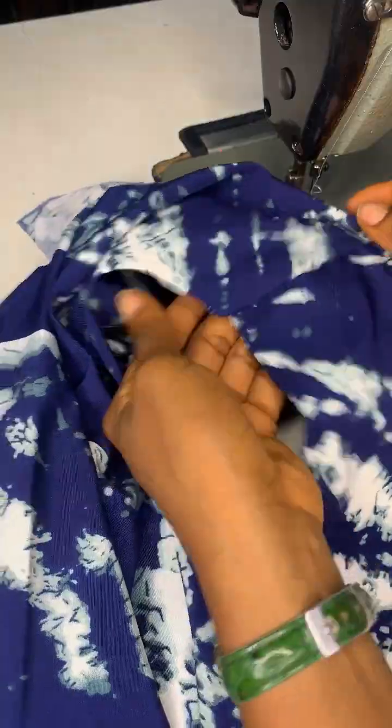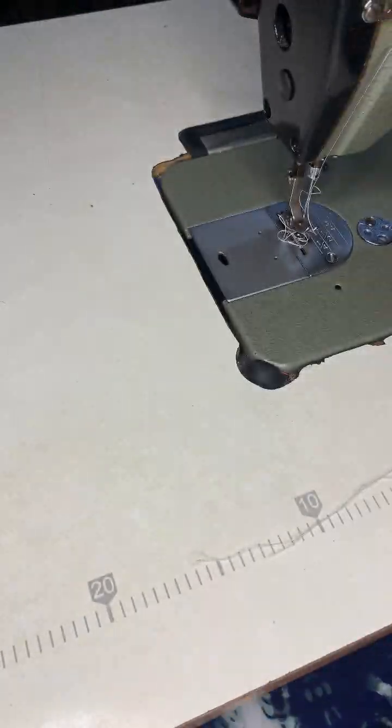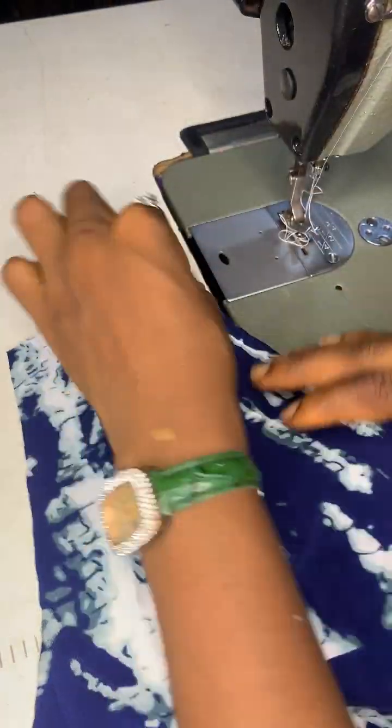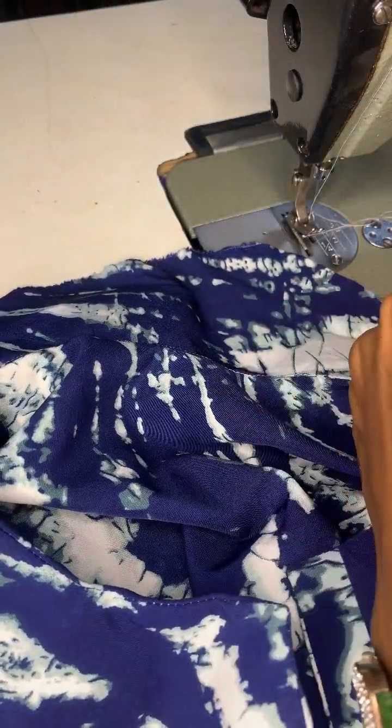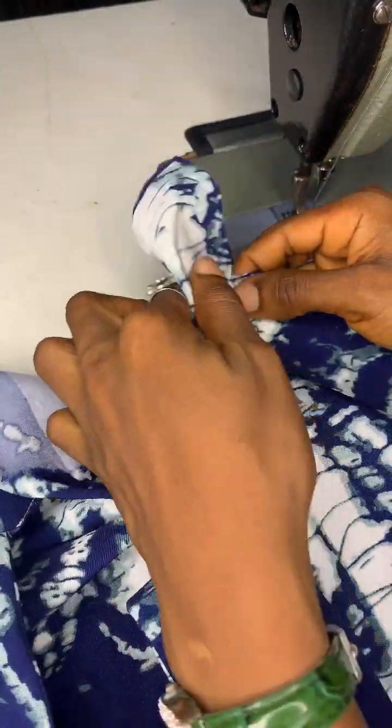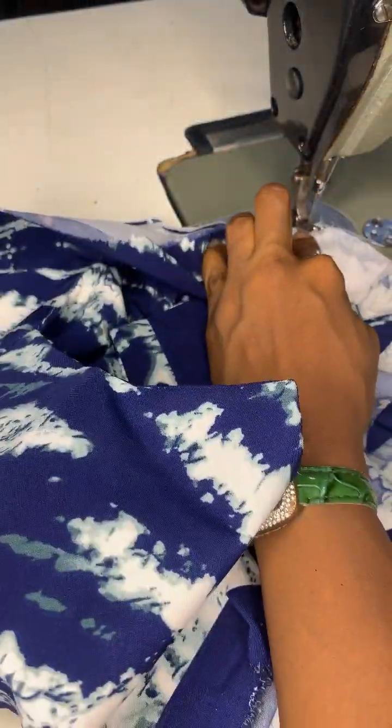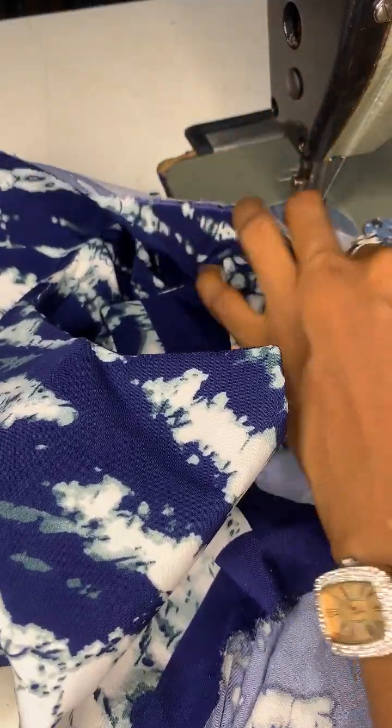So I'm going to be fixing my sleeve at once. Okay, sorry. You're going to do the same to the other shoulder. You're going to put your front in between and you're going to flip it over with your back.